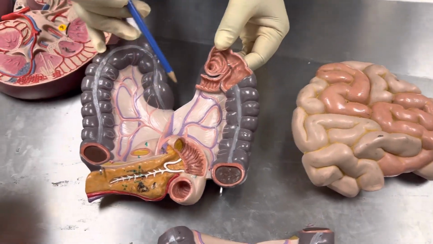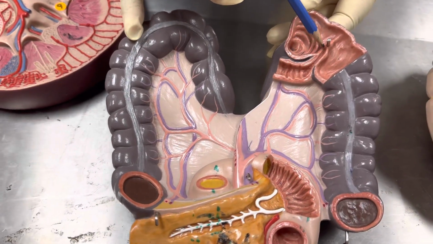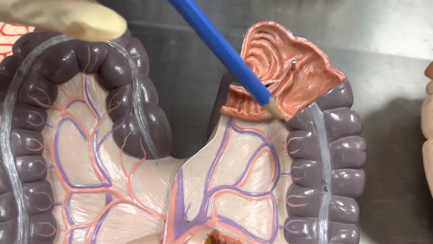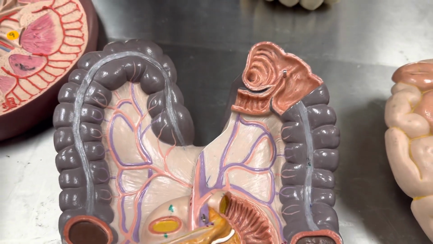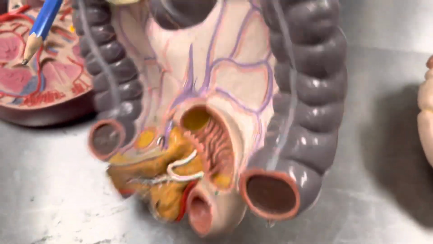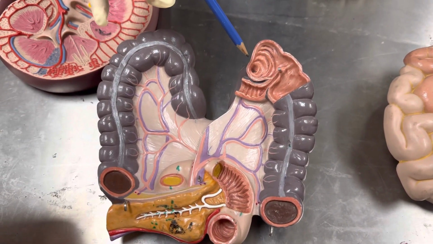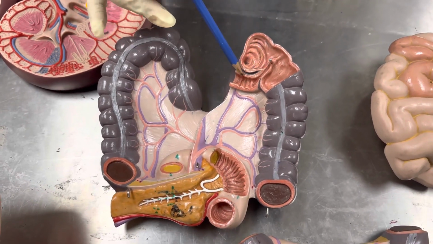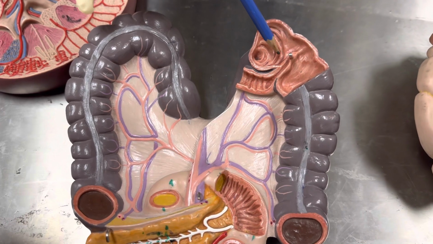Now here you can see that this is the ileum, and then this is the ileocecal valve, which you can see in the cecum. Now let's start with the large intestine. The first part is the cecum. You have to identify the cecum, which is again very important. The bottom part lies in the right iliac fossa. Cecum is very important because here is the opening for the ileum through the ileocecal valve.